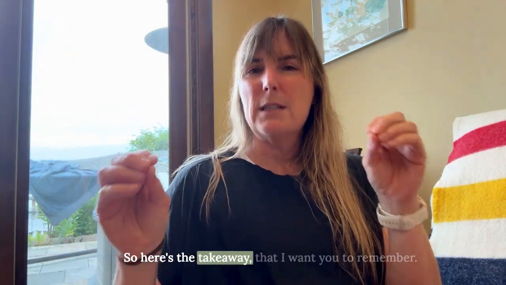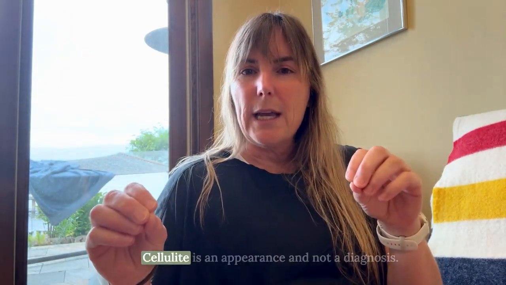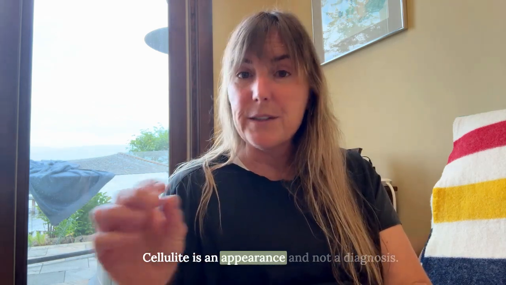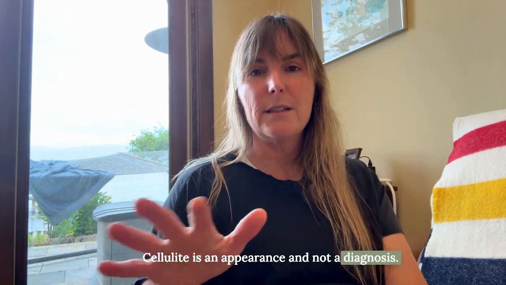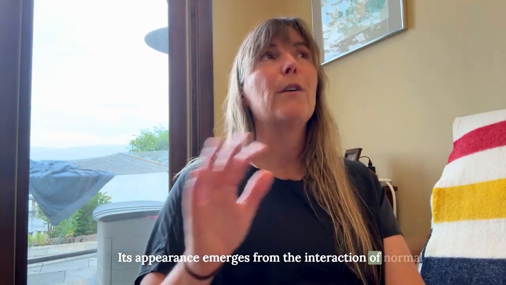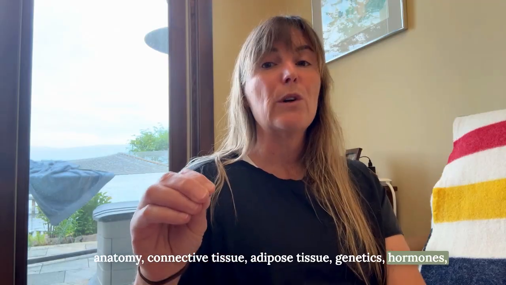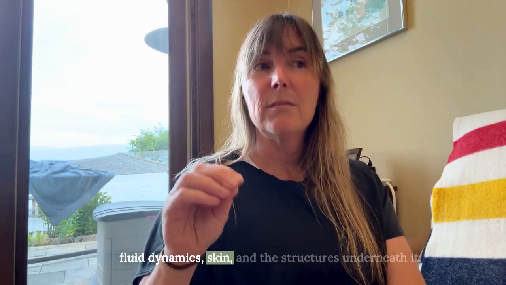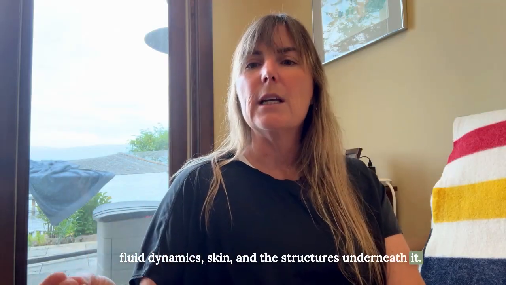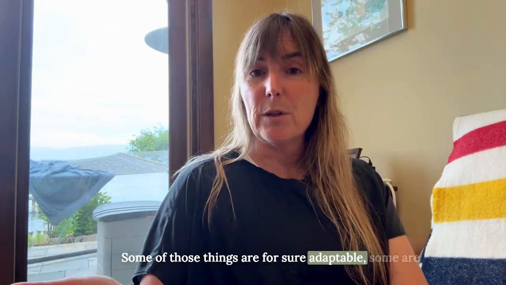So here's the takeaway that I want you to remember. Cellulite is an appearance and not a diagnosis. Its appearance emerges from the interaction of normal anatomy, connective tissue, adipose tissue, genetics, hormones, fluid dynamics, skin, and the structures underneath it. Some of those things are for sure adaptable.